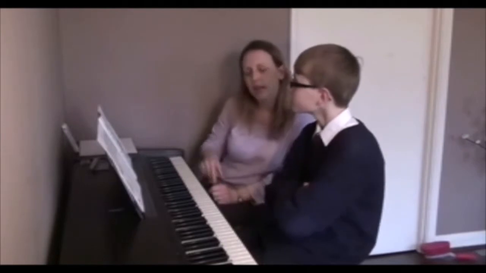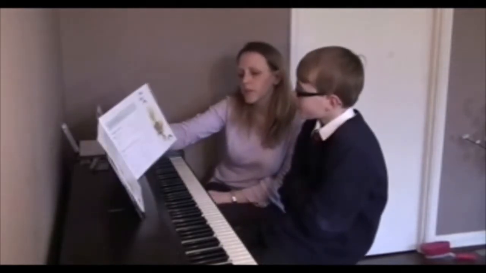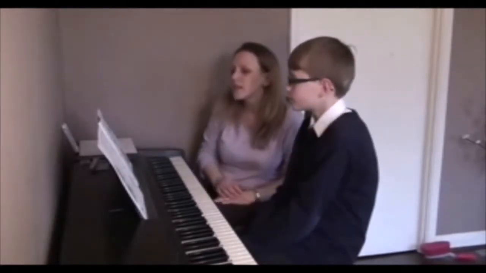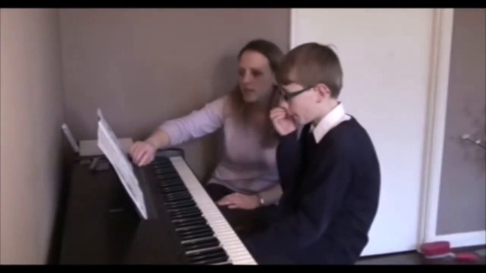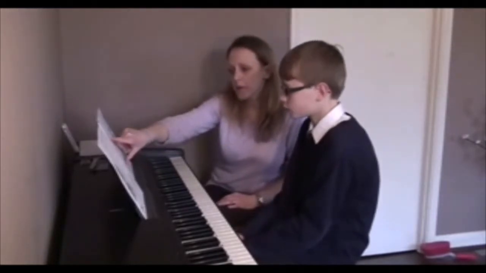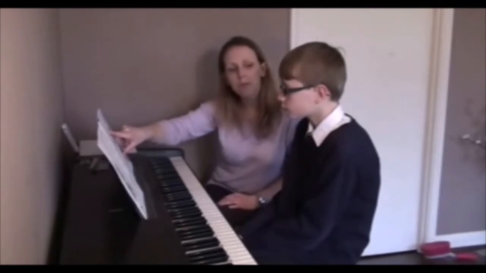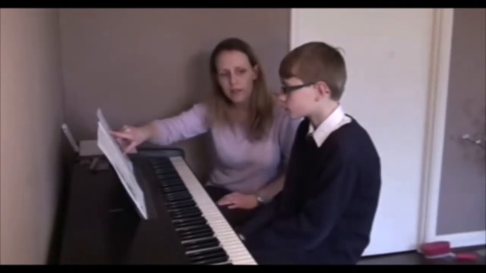Well done. Okay. So we're going to go on to some tunes using the rhythms that we've just learned, and we're going to be playing these tunes on the note C, which is whereabouts? Middle C. Good, well done. So we're going to start with the first piece. First of all we clap the rhythm, and then we're going to play it on middle C. Okay?